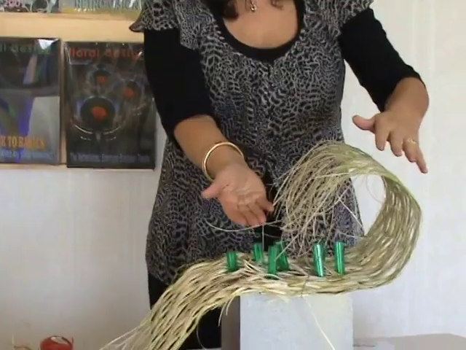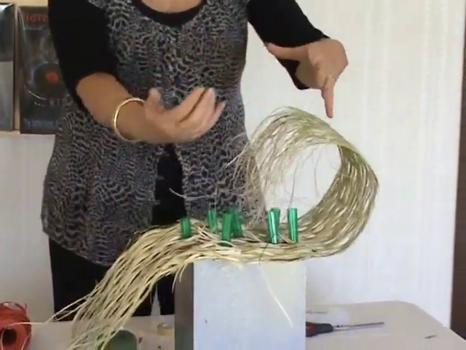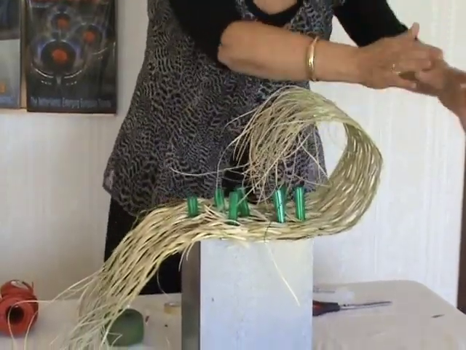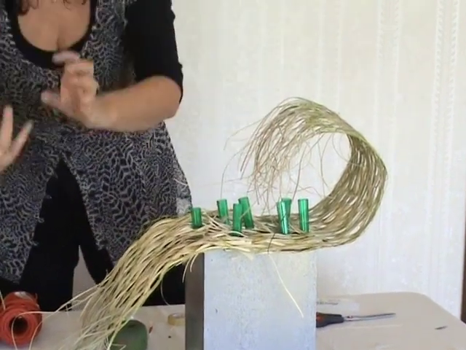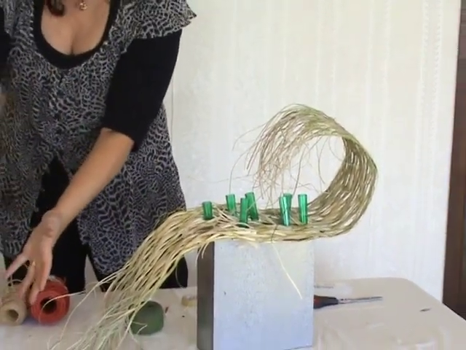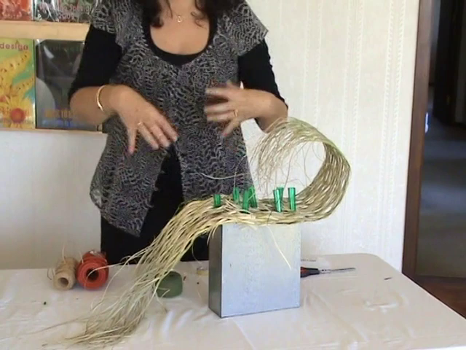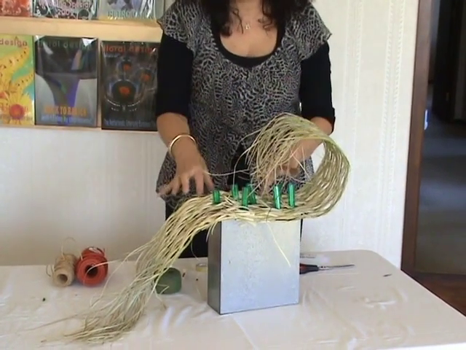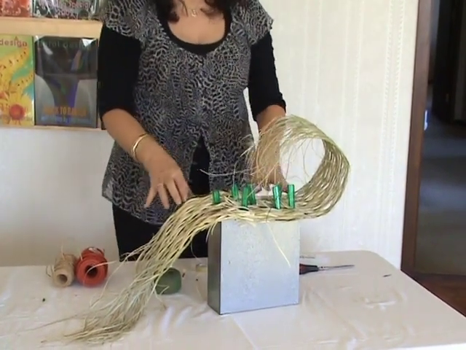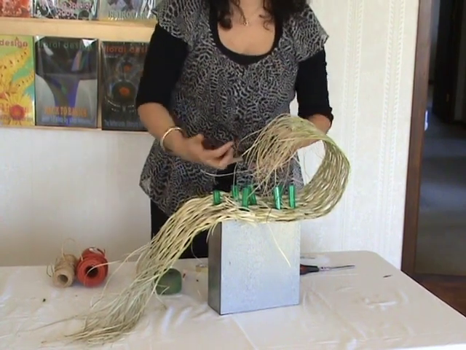Have a look at this piece here. There's the rhythm. Can you see how it's like a giant crashing wave, and it starts here and it goes around and down and fades out down the bottom there. That is rhythm. Rhythm is movement. Being able to create movement with a static piece of plant material.